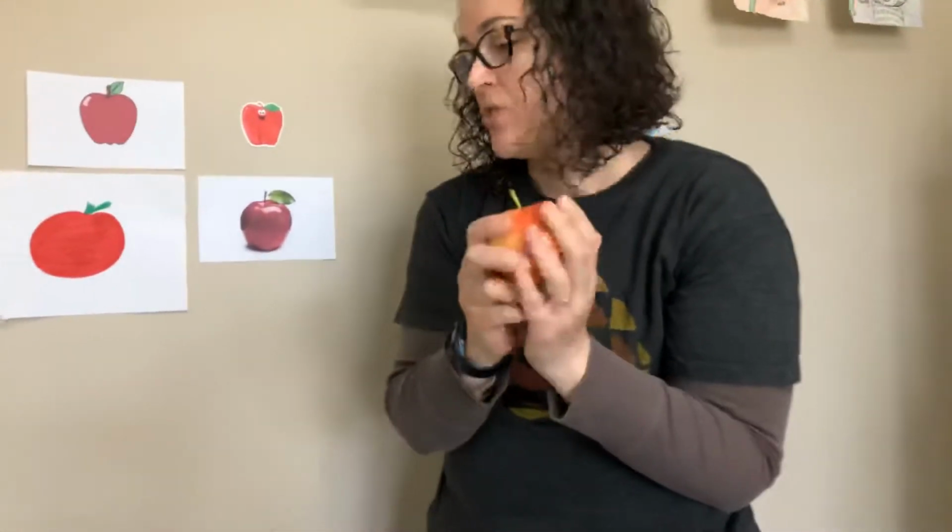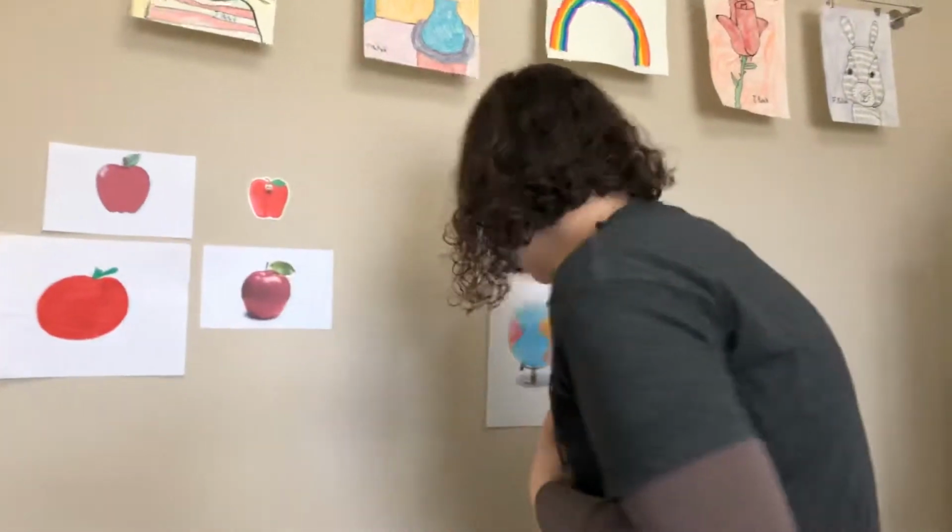This is what you would eat, right? And so this is the real apple. Now, this is exactly what we're going to talk about when we talk about maps and trying to find places and things like that, okay? So we're going to move on to this one here.